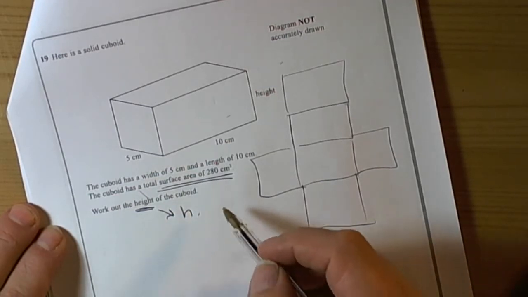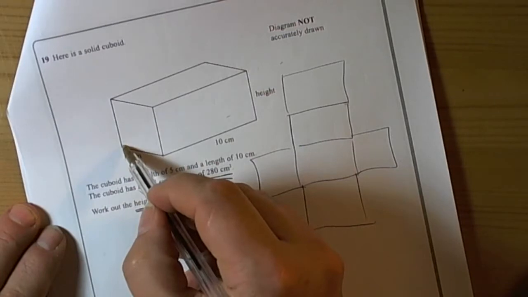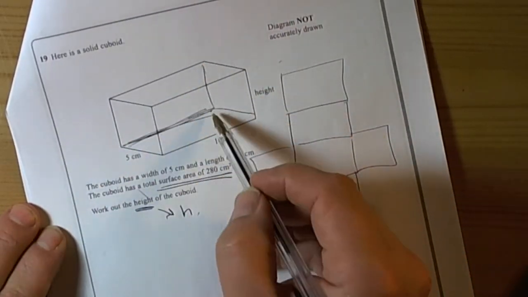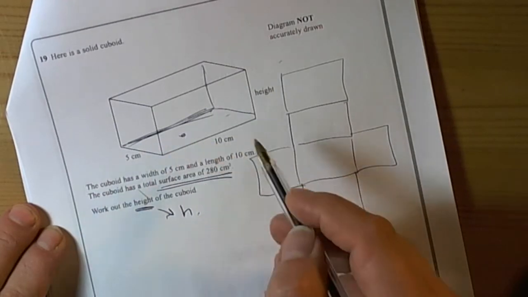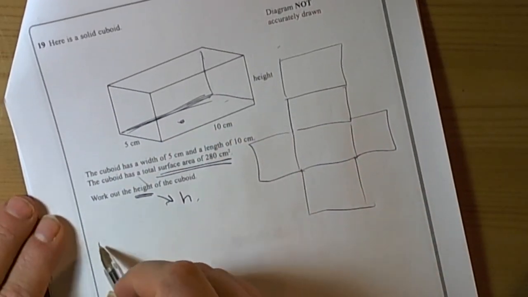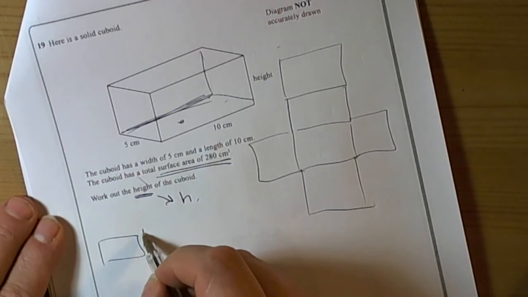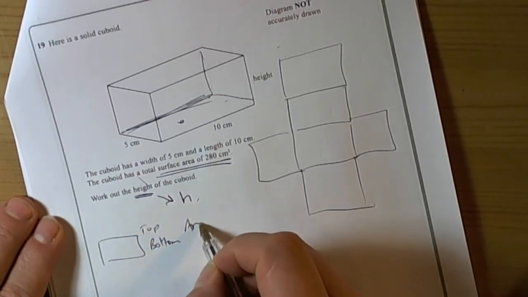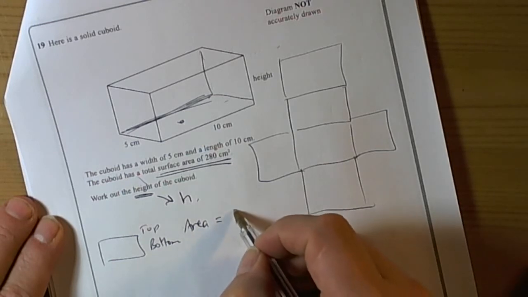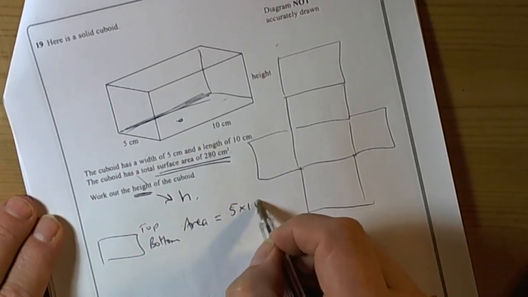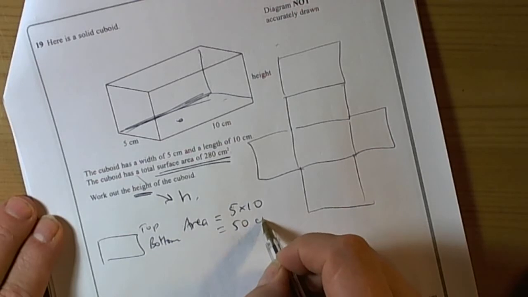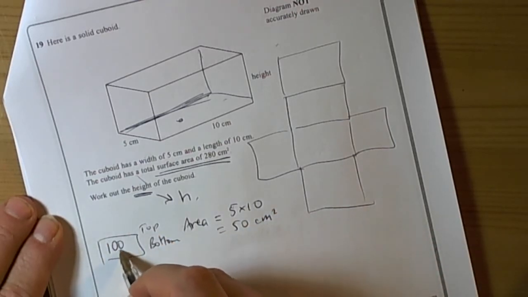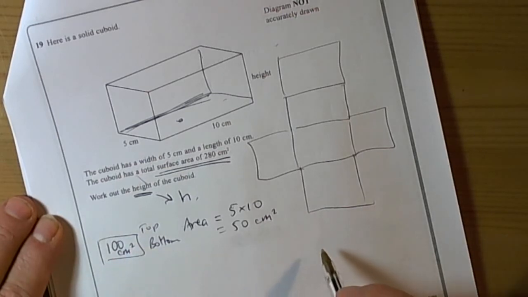So let's take each face one by one. As always, the cuboid's made up of all those edges. So the bottom face here, so the top and bottom. The area of a rectangle is length times width, so we've got an area of 5 times 10, 50 square centimetres, but there's a top and a bottom, so altogether that's 100 square centimetres.